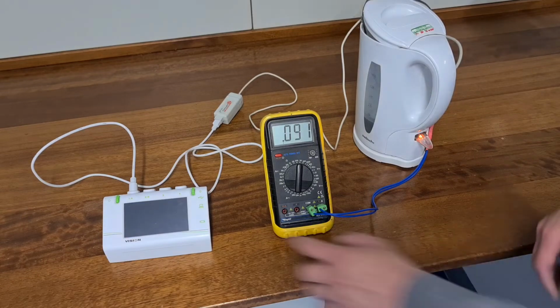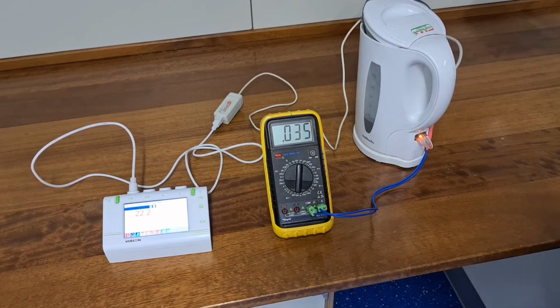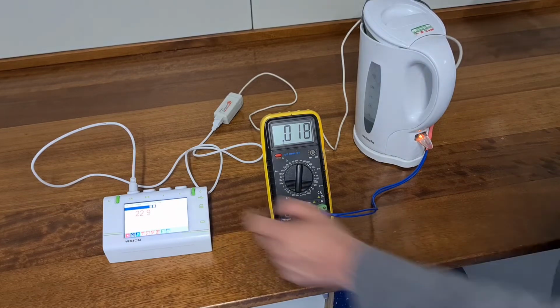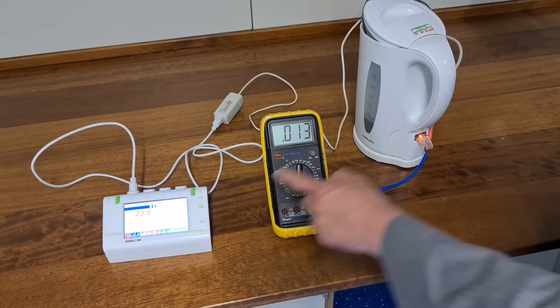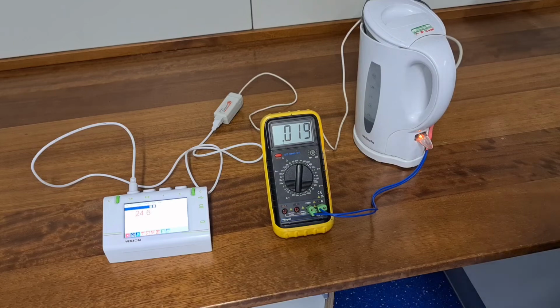So our kettle is now on. And you can now see that the temperature is rising. As the temperature rises, you can also see that the resistance is falling.